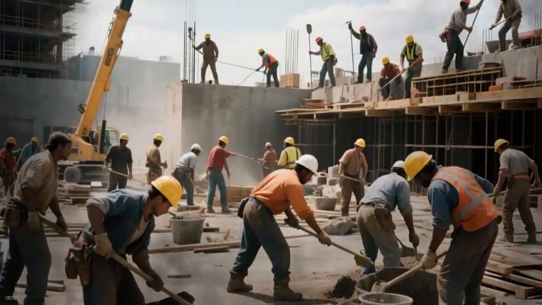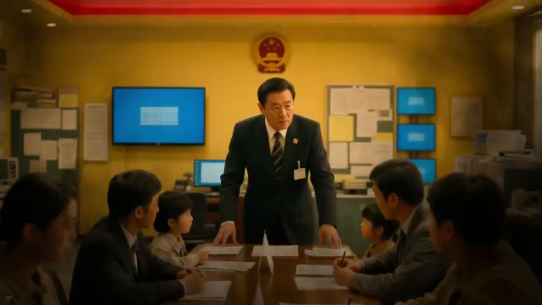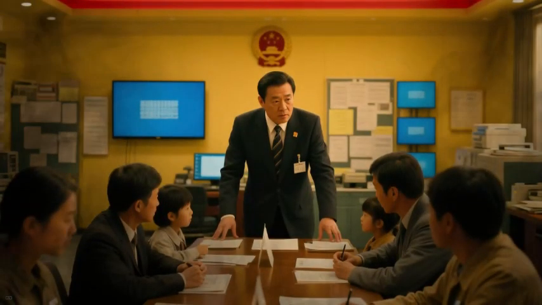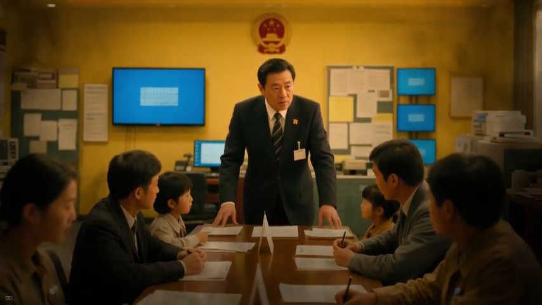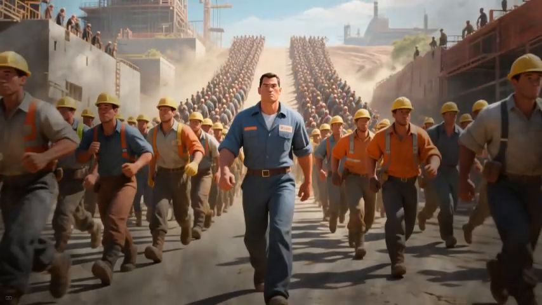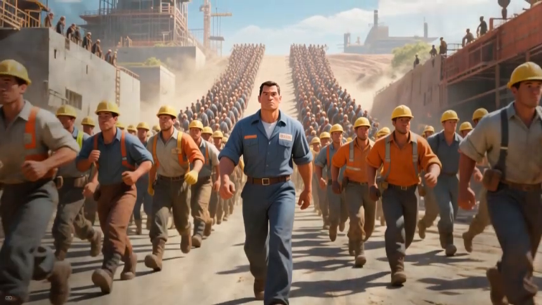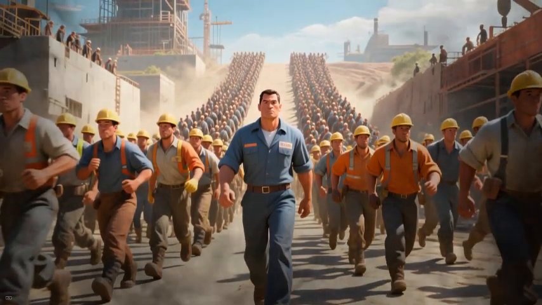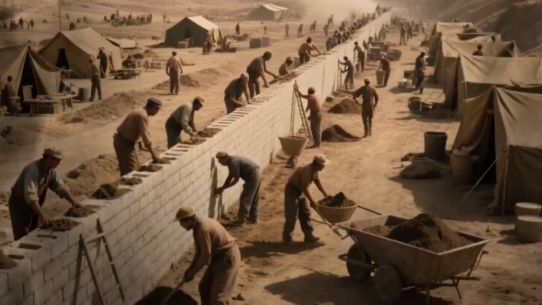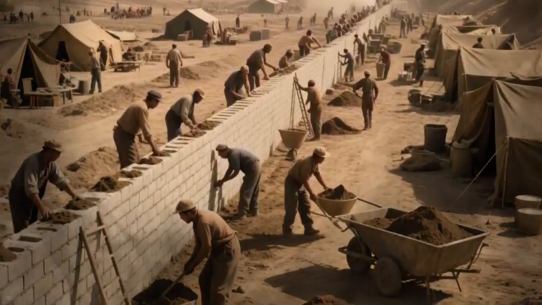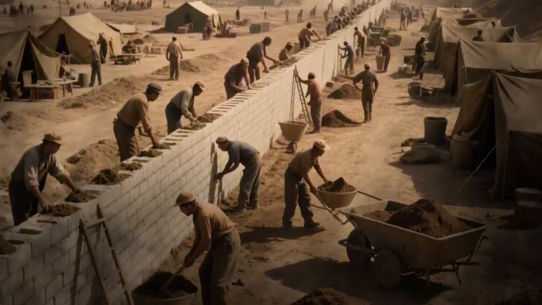Labor was a central part of the Qin project. The new government had a strict system of mobilizing workers through corvée labor, requiring households to supply men for state projects each year. Large groups of conscripted peasants, soldiers, and convicts were organized into teams. Some built the walls directly, while others transported soil, built camps, or maintained supply routes.